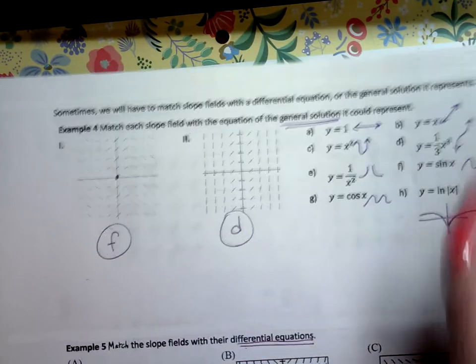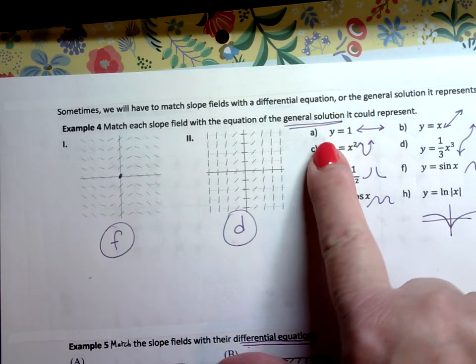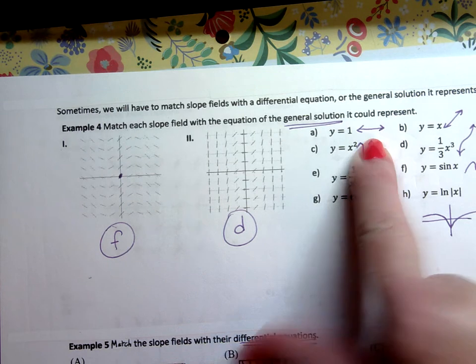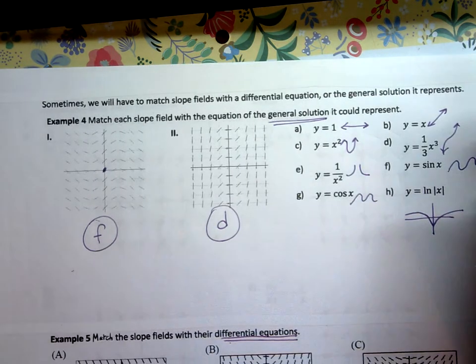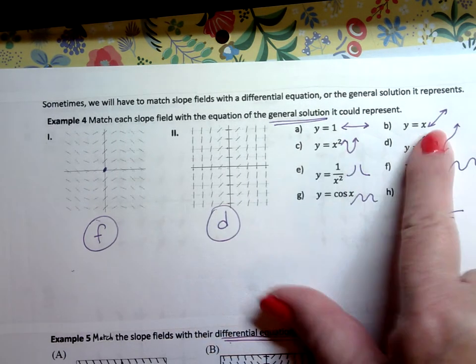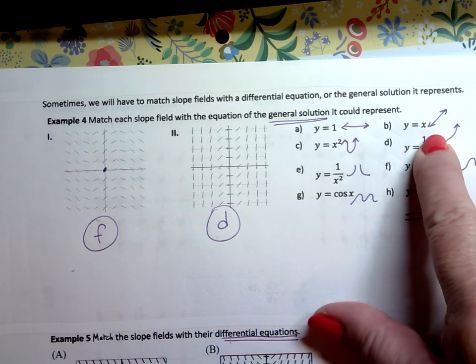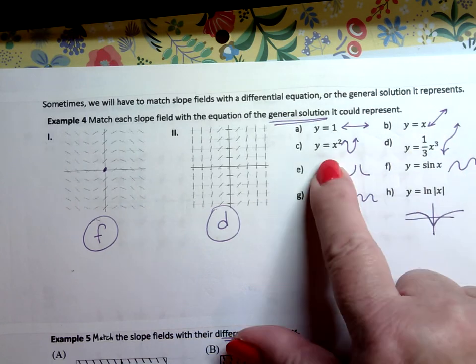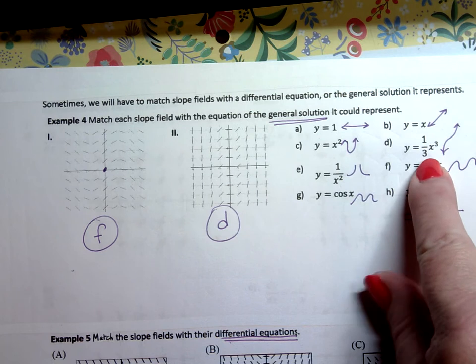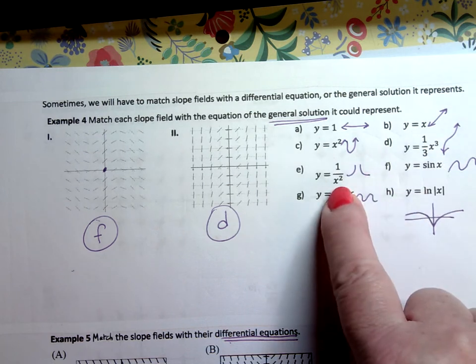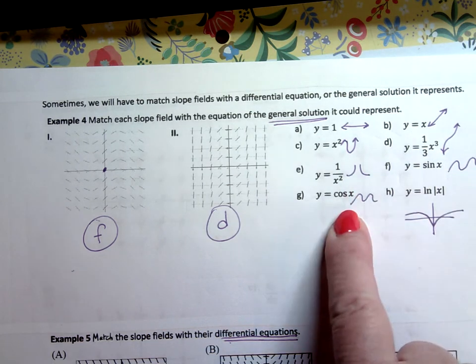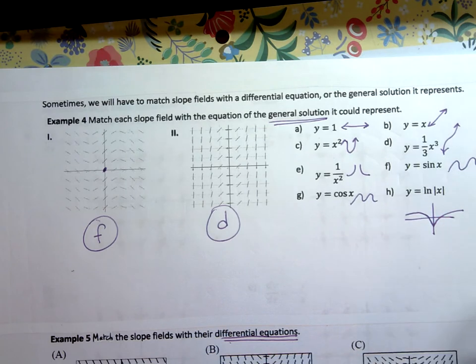And then the rest of these were matching. So if you think about it, match the general solution. Well, if I'm y equals 1, I'm a horizontal line. I kind of went through these and was like, let me think about what these would look like. If I'm y equals x, I'm a straight line like this. If I'm x squared, of course, I'm a happy parabola. I'm x cubed. And 1 over x squared, I'm a sine graph, I'm a cosine graph, and I'm an ln of the absolute value of x.